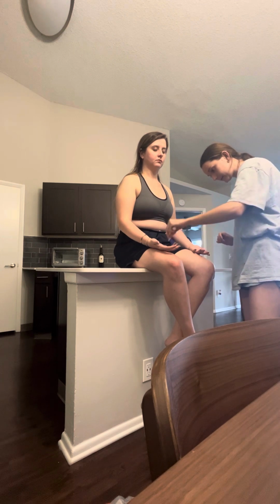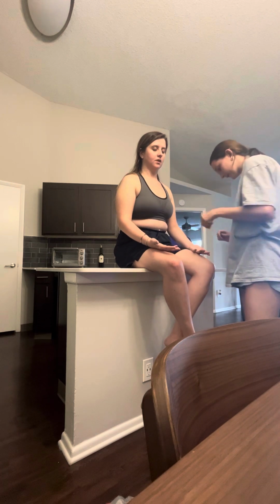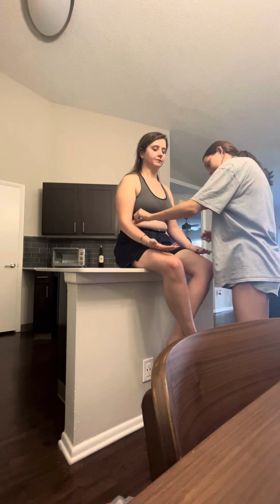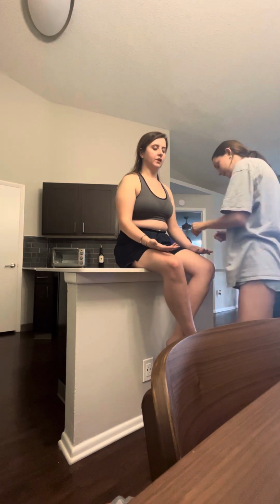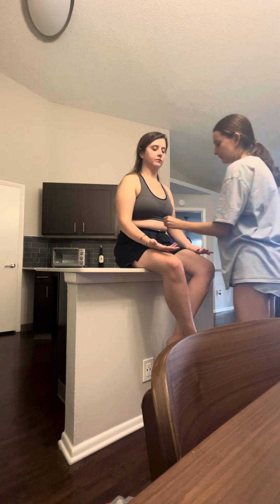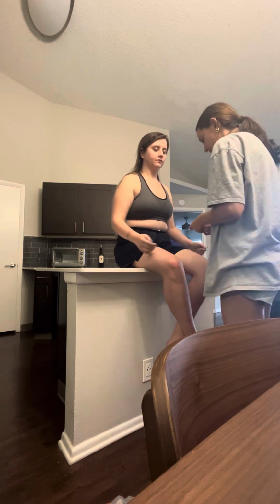C7, does this feel the same as this? Yes. C8, does this feel the same as this? Yes. T1, does this feel the same as this? Yes. T4, does this feel the same as this? Yes. T10, does this feel the same as this? Yes. L2, and you move your hands off.